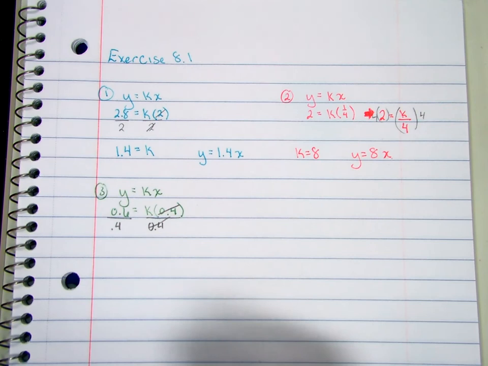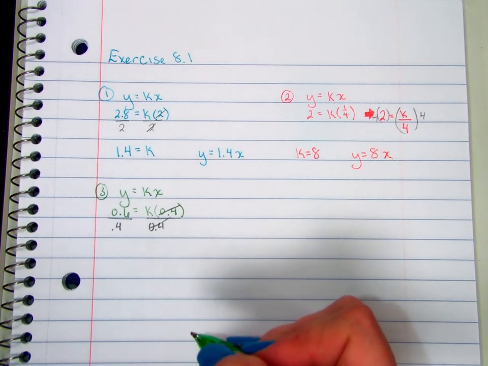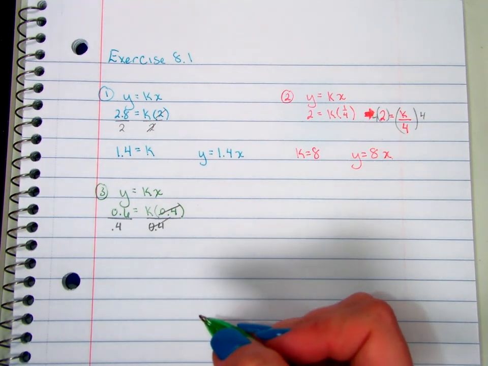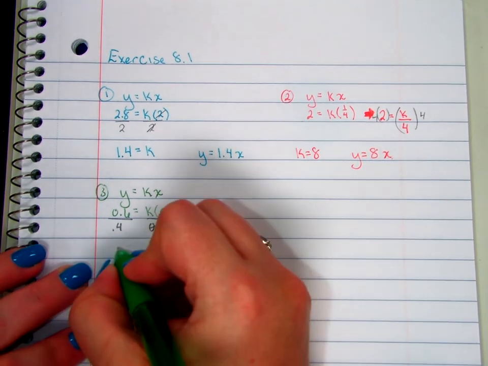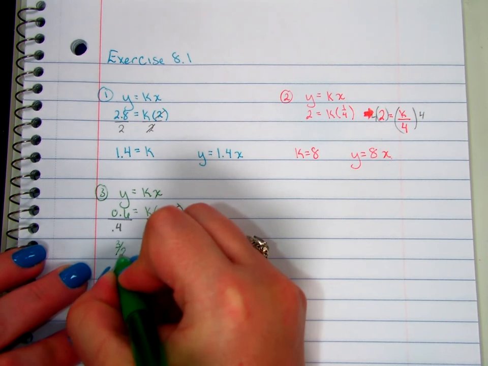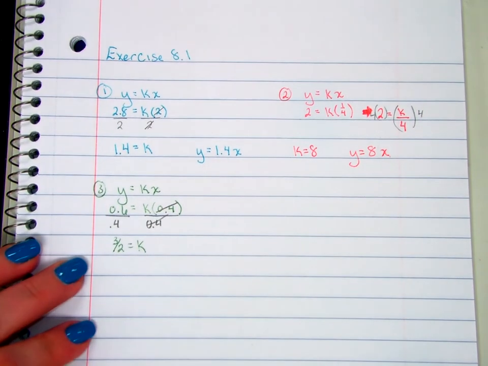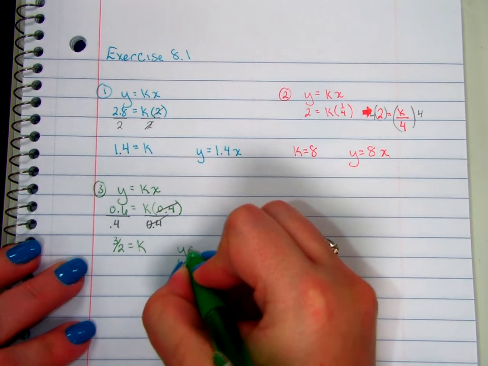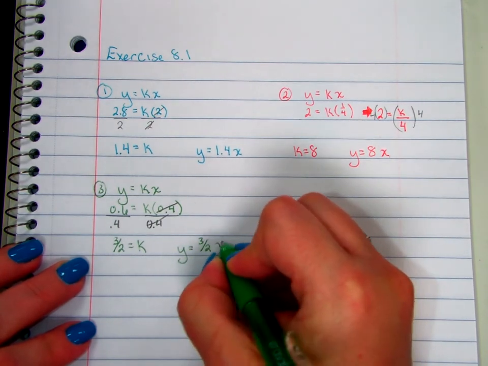0.3 over 0.2, but we don't want to have decimals if we can. When you simplify, you don't have decimals. So 0.3 over 0.2. Think about if you multiplied it by 10 over 10, that wouldn't change it. 3 over 2. That's your value for k. So then what's your equation? Y equals 3 over 2 x.